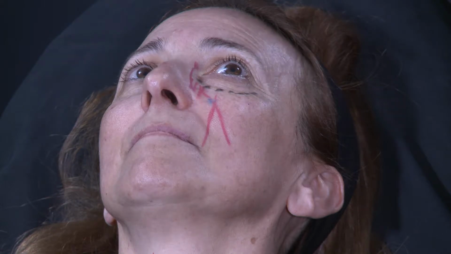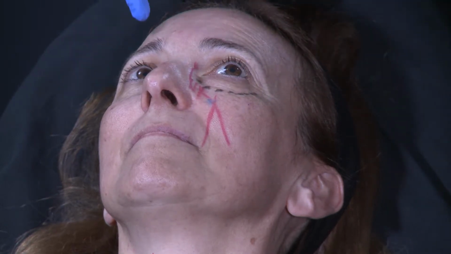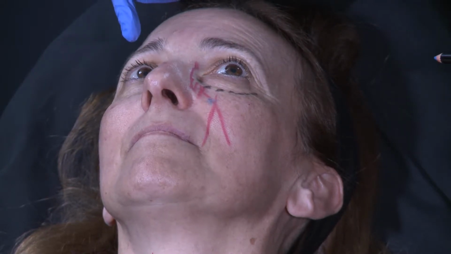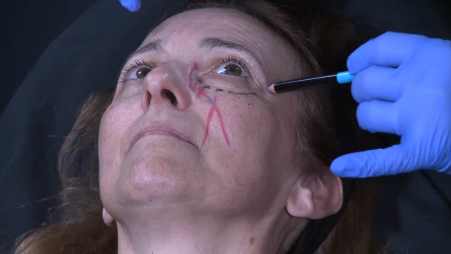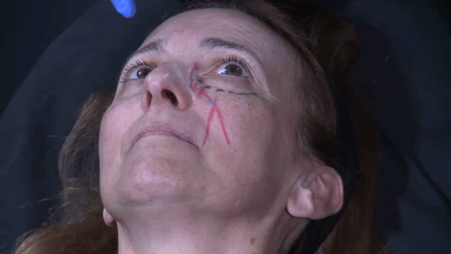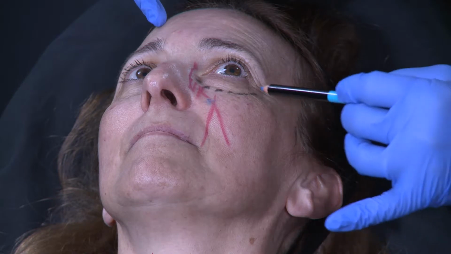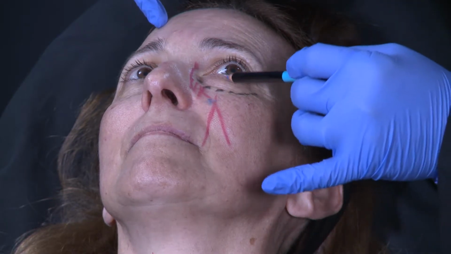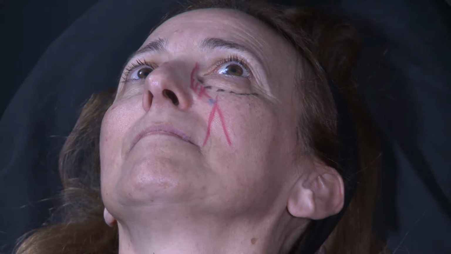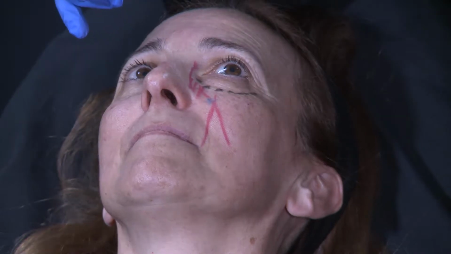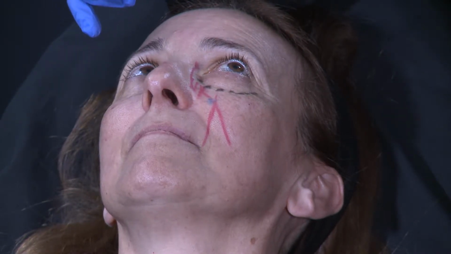So now I showed you the anatomy only through the safety point. I will tell you a few words about the technique. You have two techniques. The first will be with a needle. The second one will be with a cannula. And you have two planes, the superficial one and the deep one. If you use a needle in this area, the average length of a tear trough, do you know what is the average length of a tear trough?